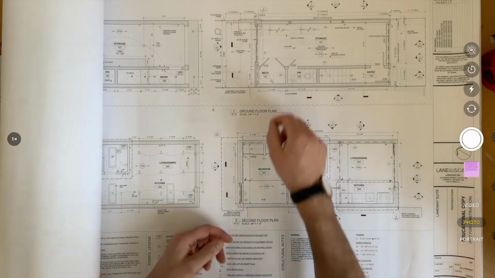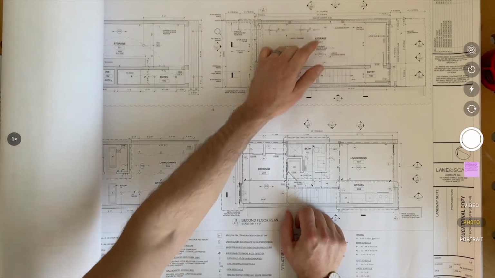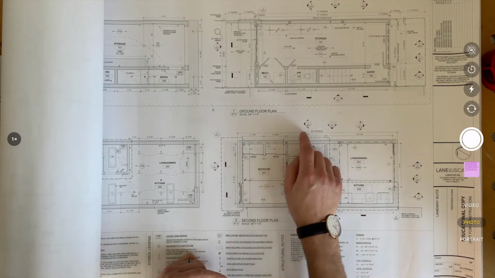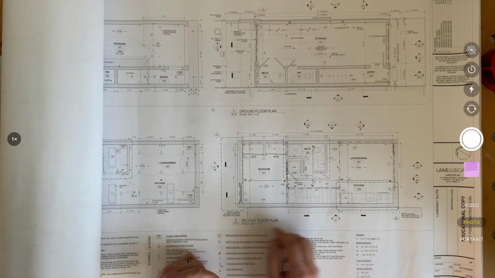So it's pointing this way. If I want to know what it looks like to cut towards the front, then it's on A2.0, drawing 4. So understanding how these circles work in the arrows is important. So page numbers on the bottom, drawing numbers on top.